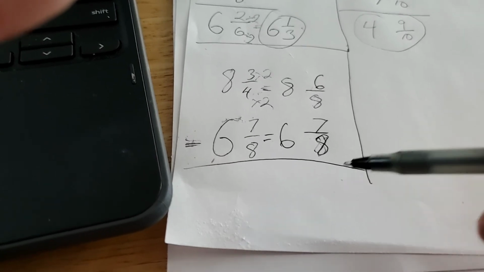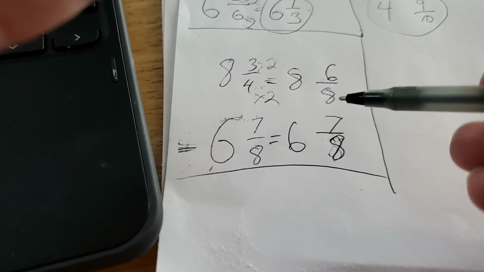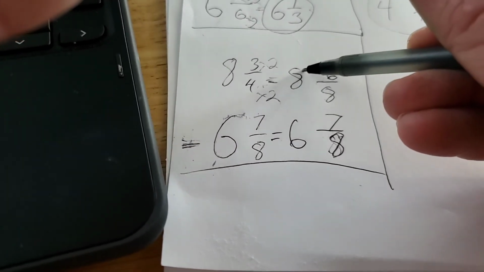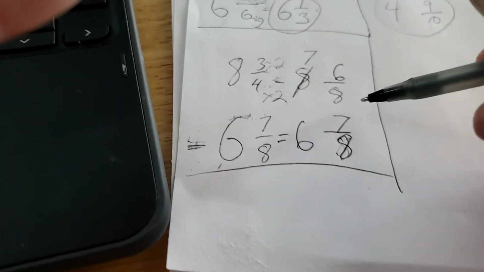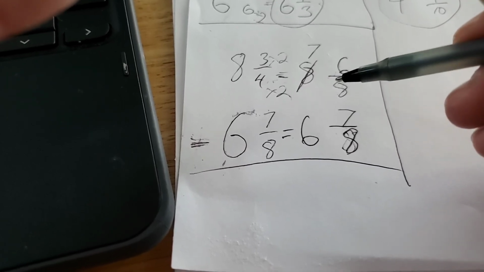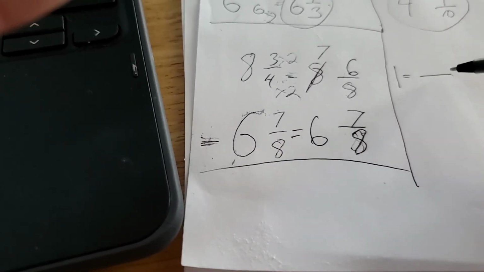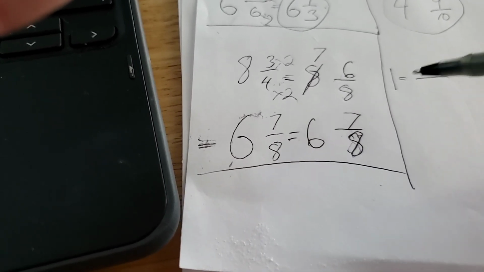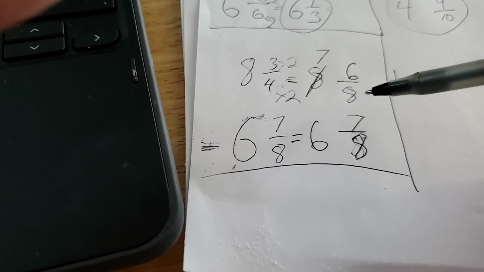So if I'm subtracting, I still can't take 7 out of 6. So I have to borrow again. So I'm going to drop this 8 down to a 7. And when I borrow 1, I'm not going to just add 1 here. Instead of 1, I'm going to make an equivalent. I'm going to make a fraction that's worth 1. It also has to have the same denominator of 8, remember?